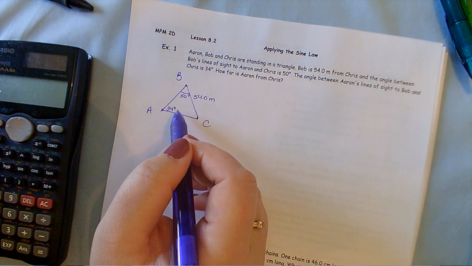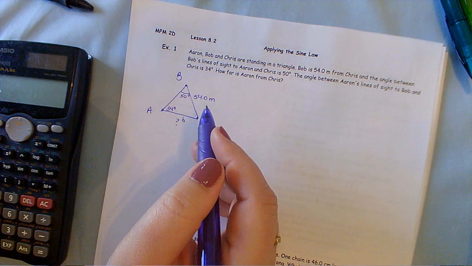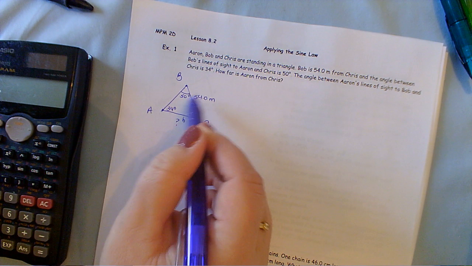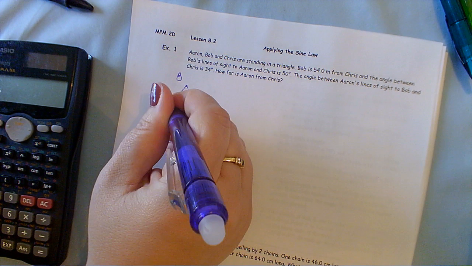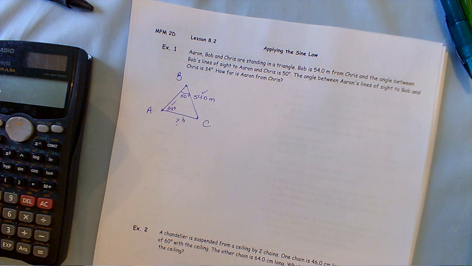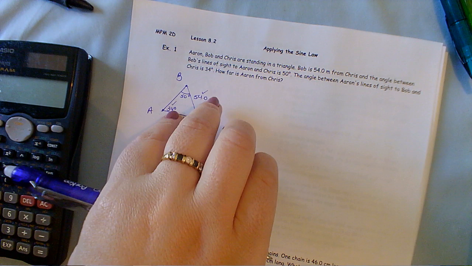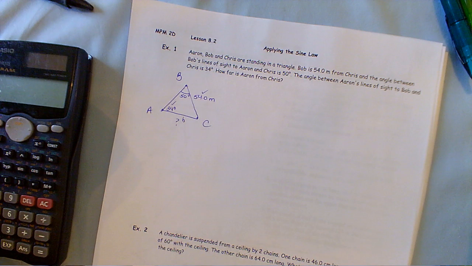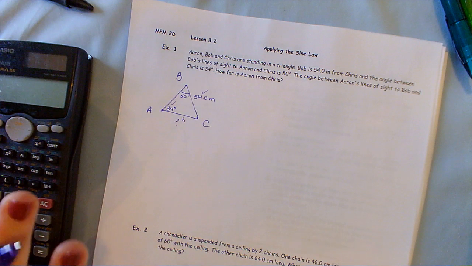So do I have a complete angle inside? I know this angle, but I don't know this side. But I do know this angle, and I know that side. Because I have those two pieces of information, and they go together, little a with big A, that means this is sine law. This is a setup for sine law perfectly.